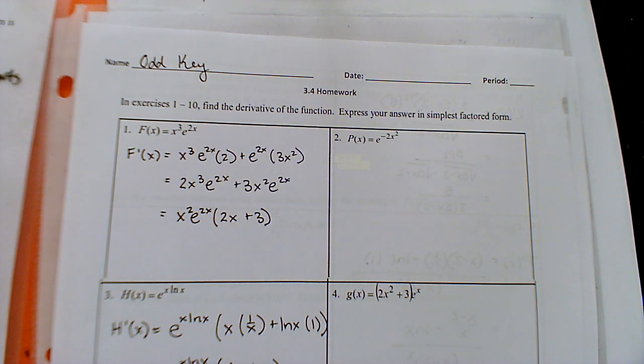I think the F prime of t needs to be installed. Yes.